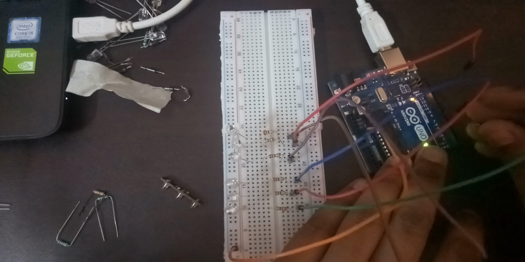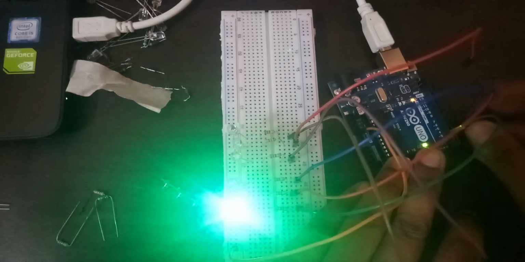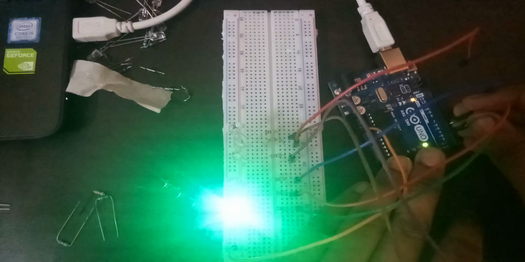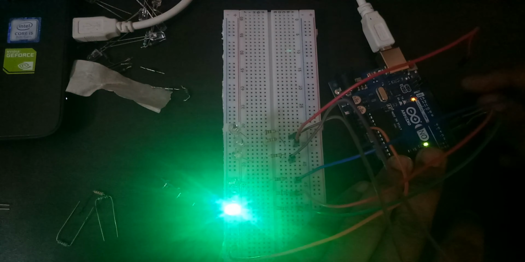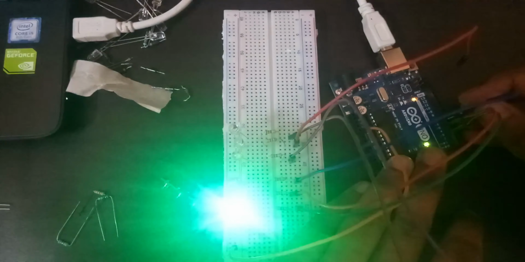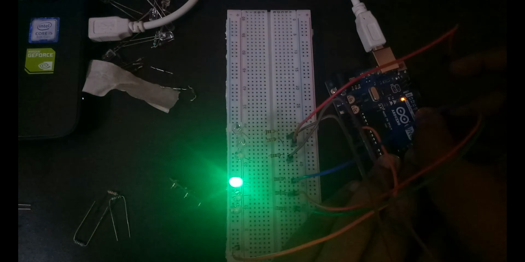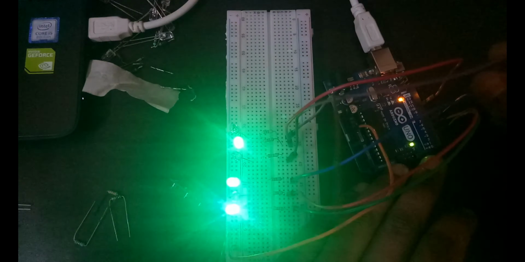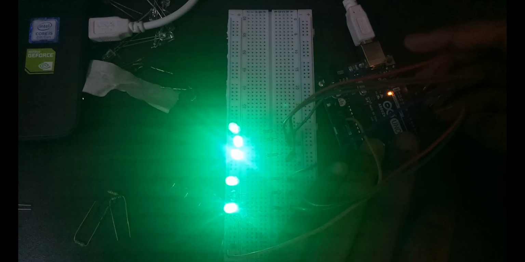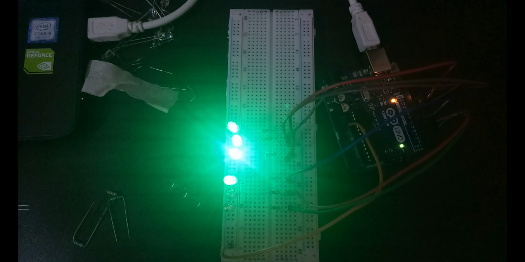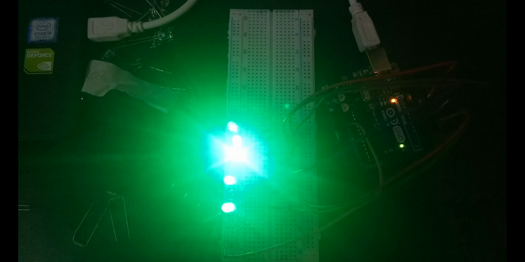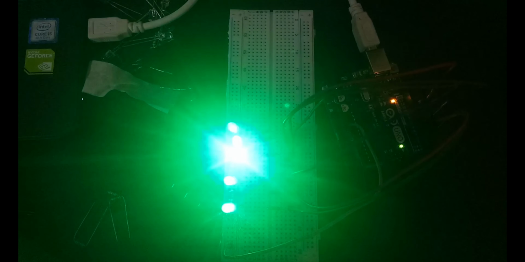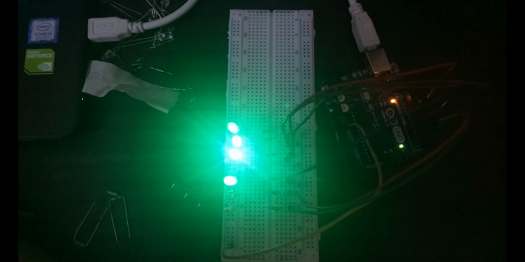At first this pin is number 3, the second one will be pin number 5, and the third one will be pin number 6. Okay, you can see the effect, what's happening. Okay, so let's move on to the next application.